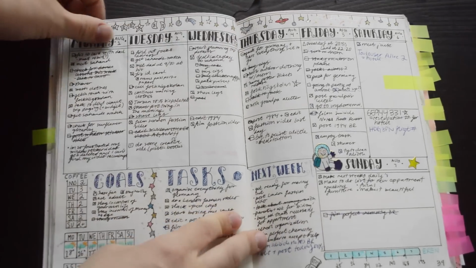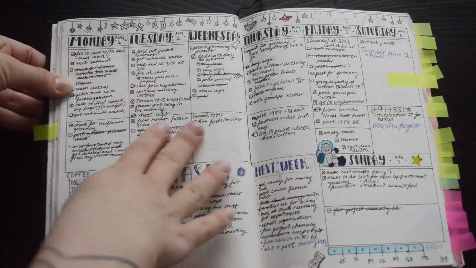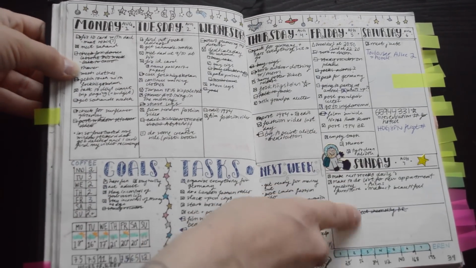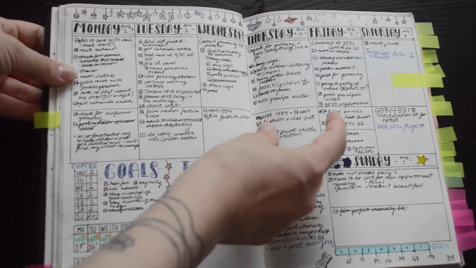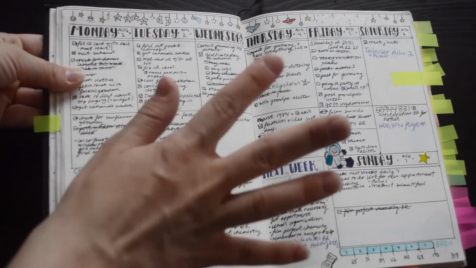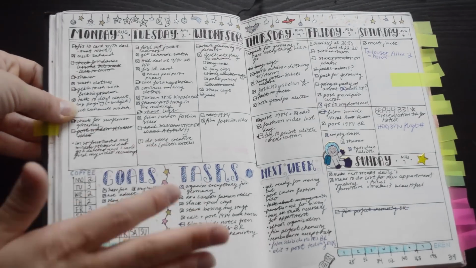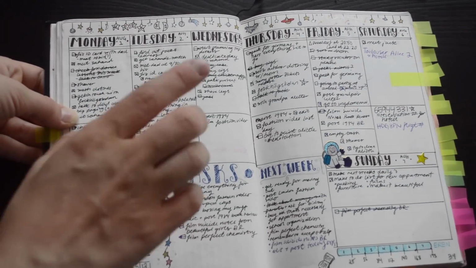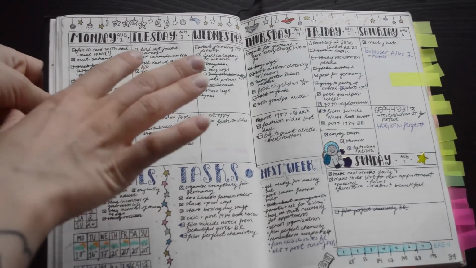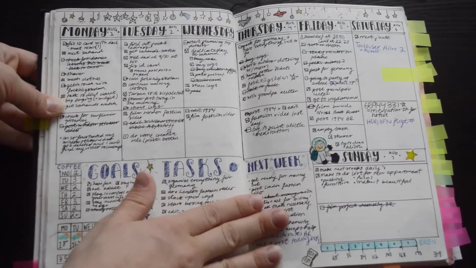And this is the first spread that I ever made of this type of way of putting it. Actually, I have Sunday down here because I've spaced it a little bit differently, but I absolutely love this page. I love the decorations at the top, and this is probably one of my favorite bullet journal pages. I remember when I made this weekly spread, I felt revolutionized. Yeah, so this is one example.